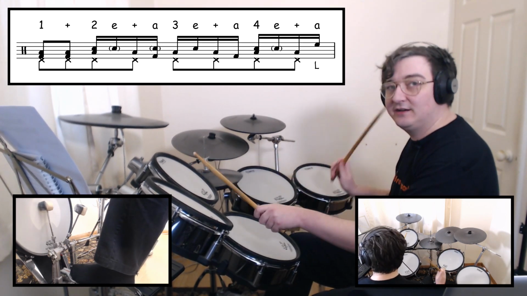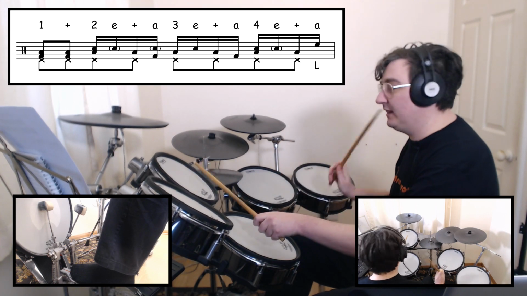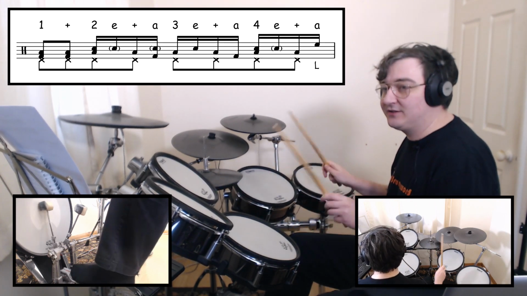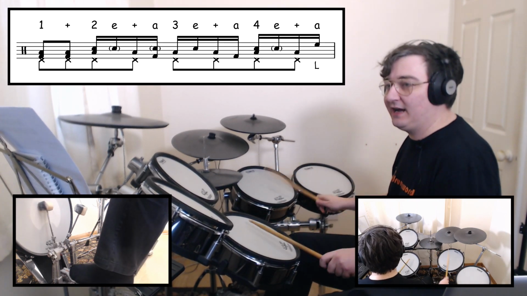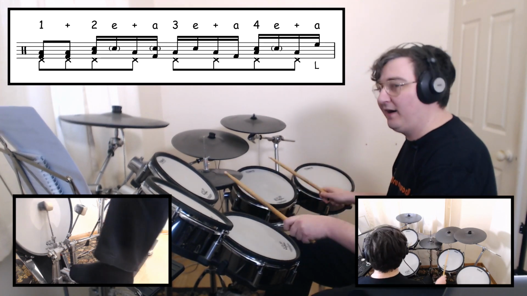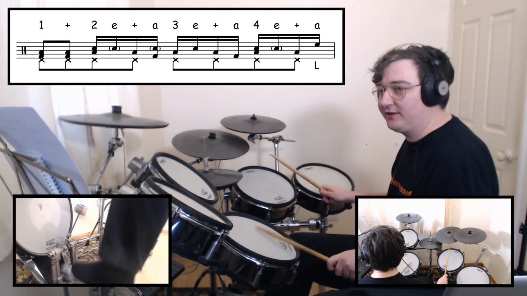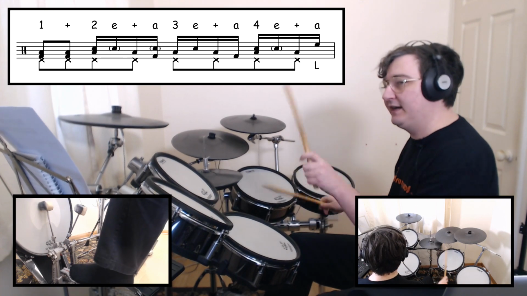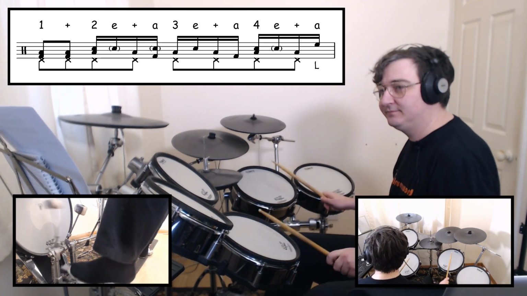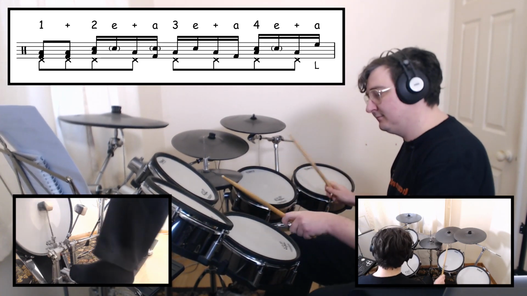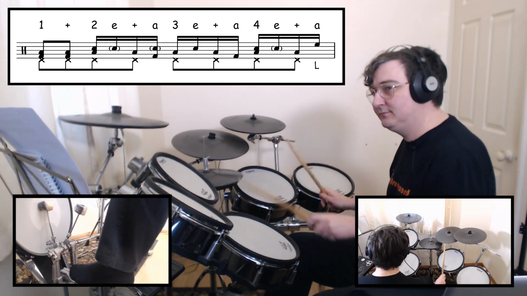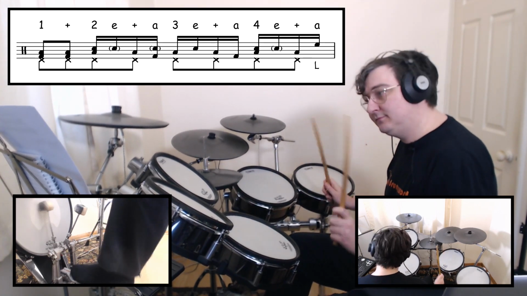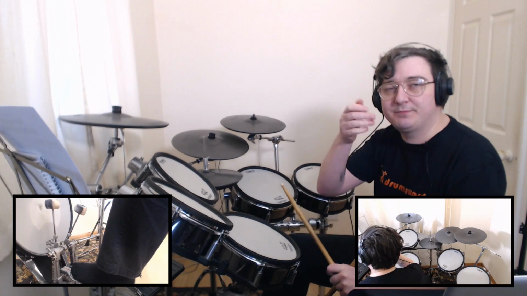At the end we get this down to the floor tom, high low. 1 and 2 E and a 3 E and a 4 E and a 1 and 2 E and a 3 E and a 4 E and a 1, and up to speed with the hi-hat foot.